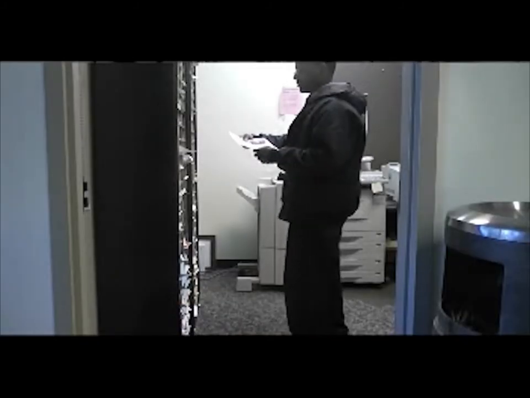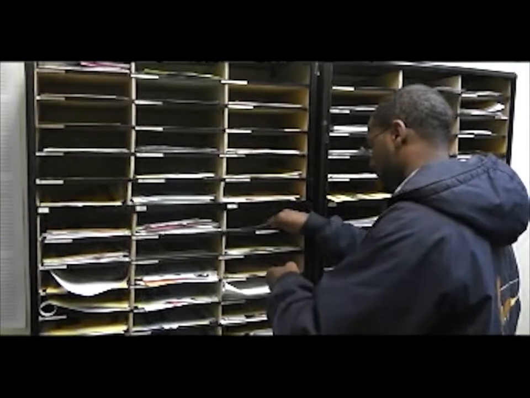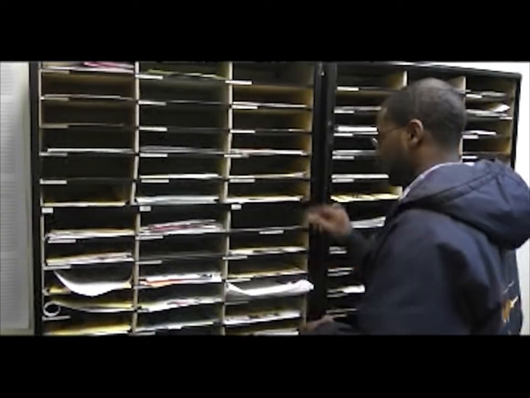All student organizations have a mailbox that they get as part of being a registered student organization on campus. So we are able to put any flyers into those mailboxes. Our student workers are back there all the time putting things in the boxes.